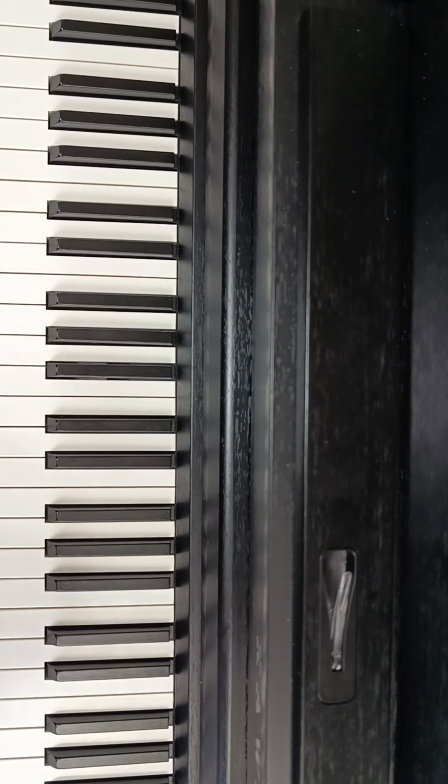Now we're going to look at the third one, and that is the melodic minor. Now with this melodic minor, as we ascend, as we play up, we increase the sixth and the seventh note up a semitone. So this is the sixth note here. We already know that that's a seventh.